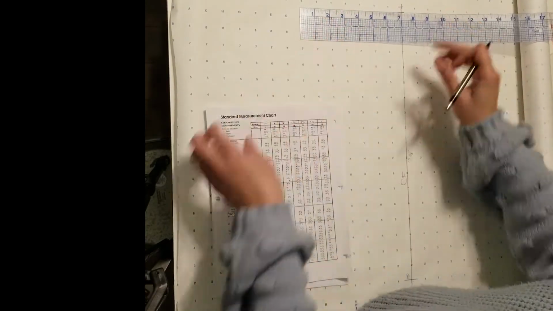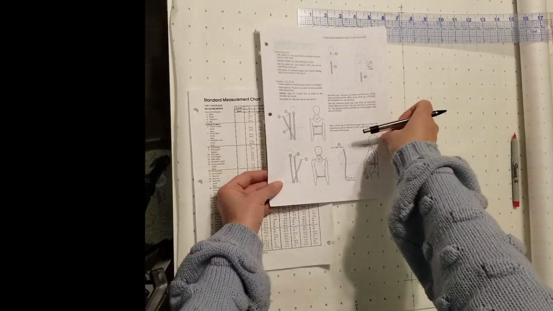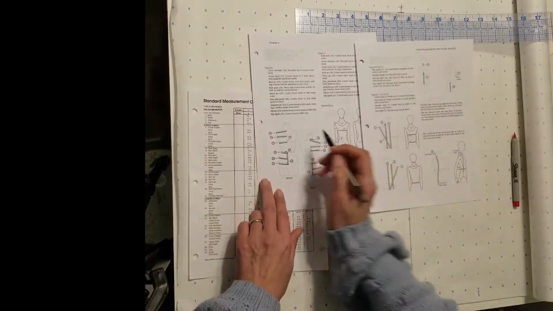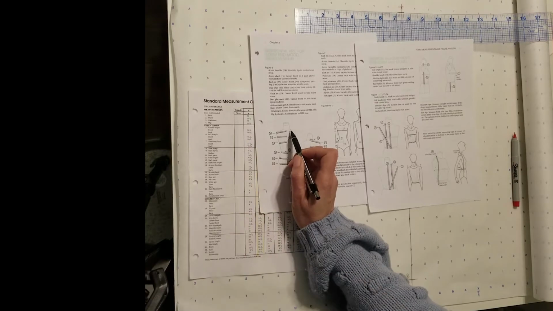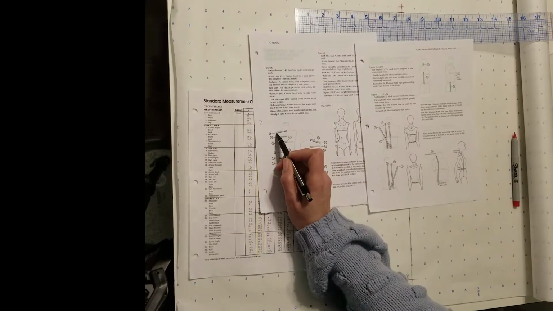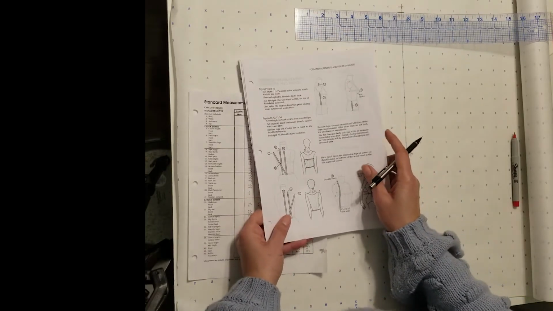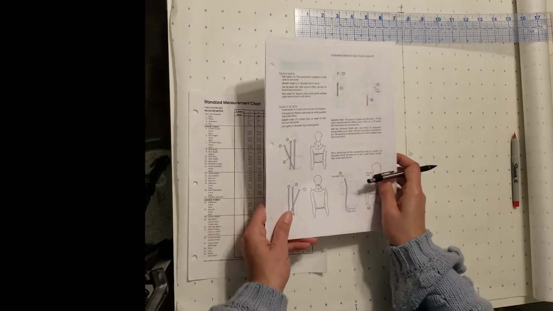Across shoulder is on the diagram, it is this measurement over here, from center front, or from the center of the neck all the way to the shoulder tip. The book says it's the measurement across shoulder, 14 minus 1/8 of an inch.